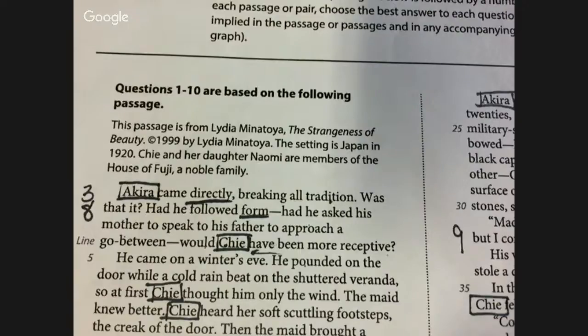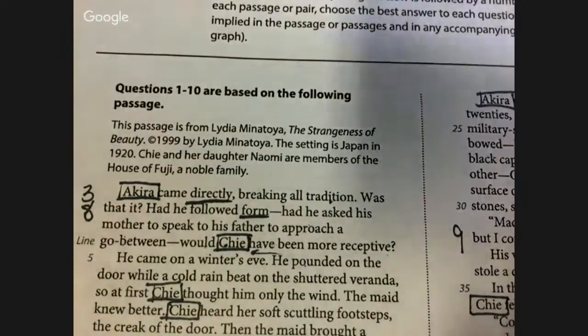So it seems to be saying that by saying had he followed form, that means that he did not follow form, which means that coming directly and breaking all tradition was not following form. Now let's take a look at the answer choices.